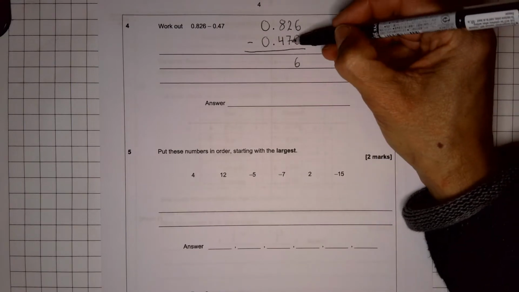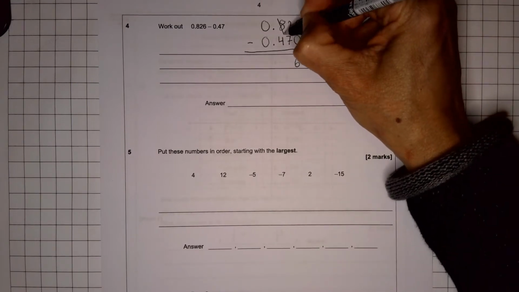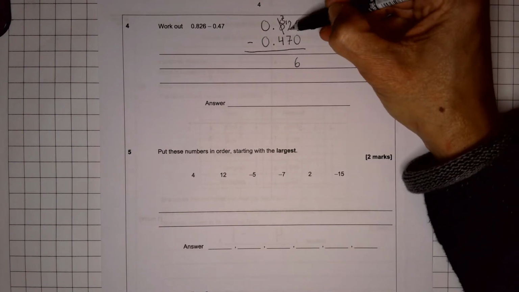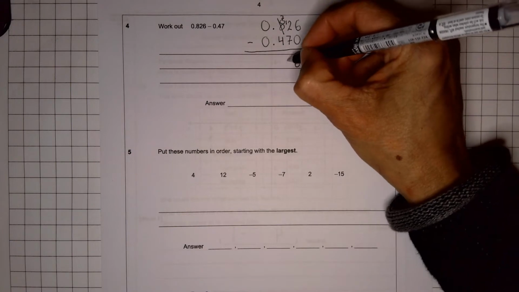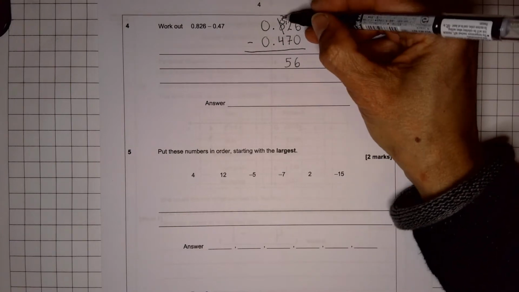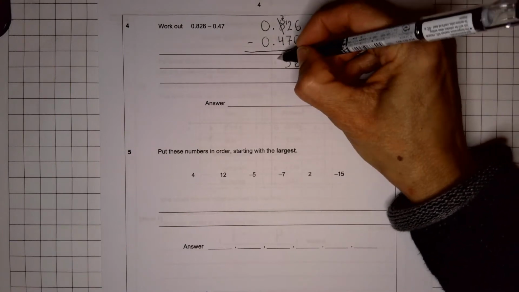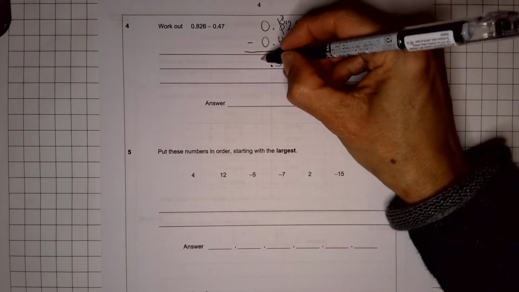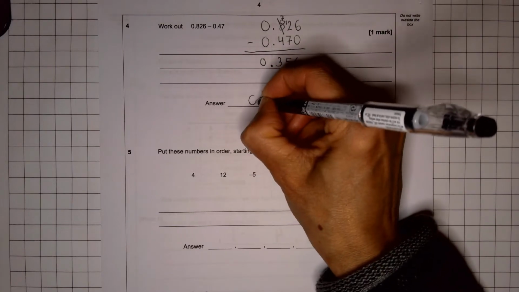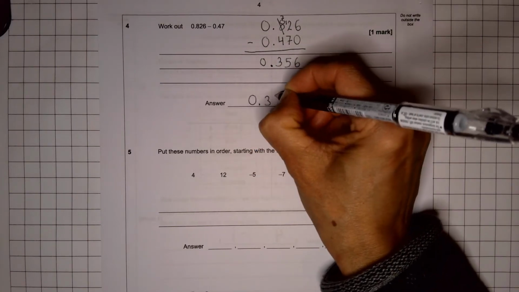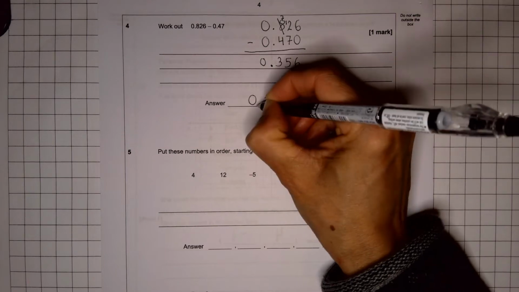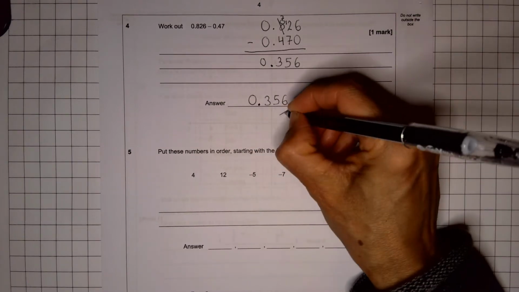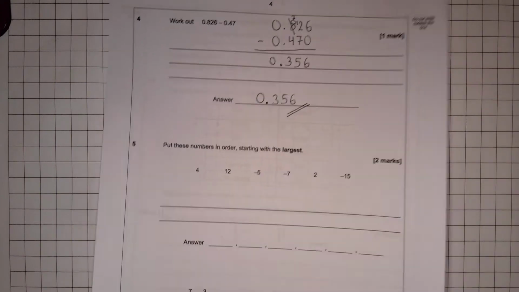2 take away 7, we can't do that, so we're going to have to borrow. So if I borrow from here, I'm going to end up with a 7. Carry 1 over here, so I have 12. 12 take away 7 is going to be 5. 7 take away 4 is going to be 3. Put in your decimal dot, and 0 take away 0 is 0. So our answer for this question is 0.356. Make sure your decimal point is nice and clear when you write it down. So that's the answer for question number 4. Let's move on to question number 5.